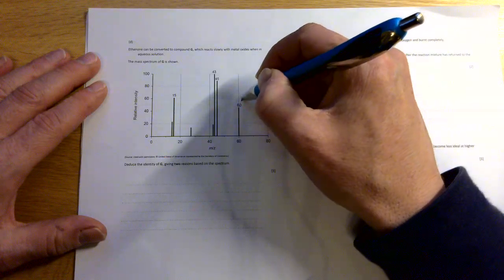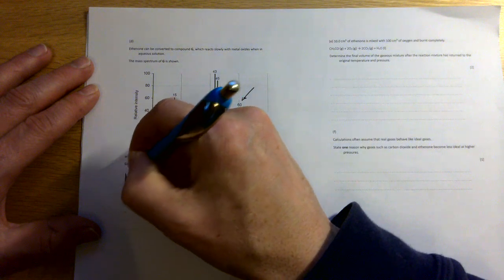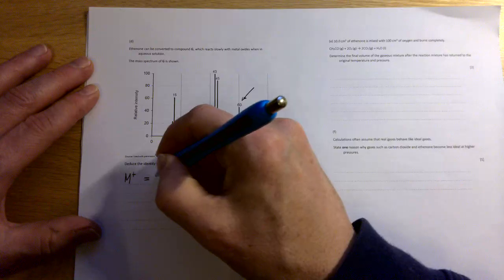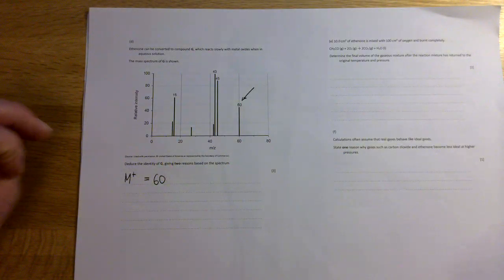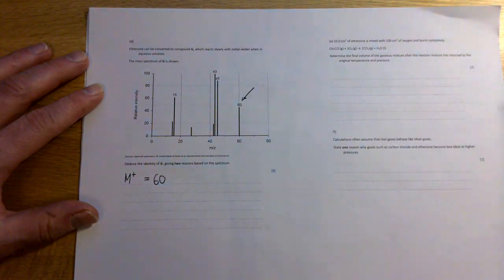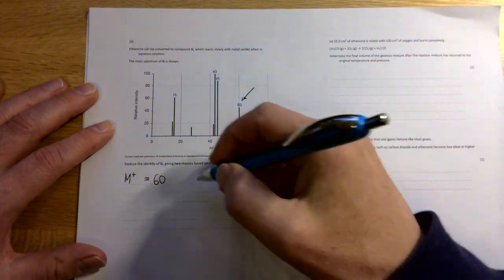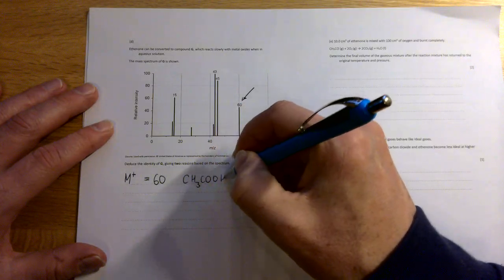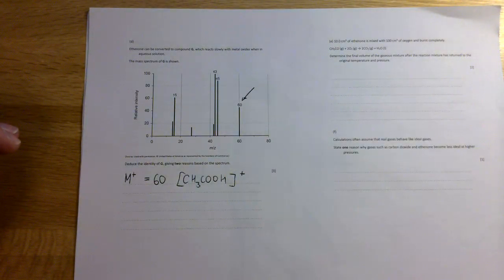Most of you got a mark for identifying the peak on the right hand side as being the most important and being the molecular ion. The molecular ion has an Mr, or formula mass, of 60. Many of you worked out that was an acid, so CH3COOH.